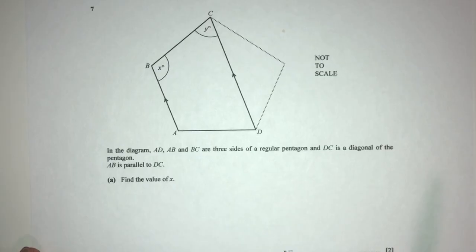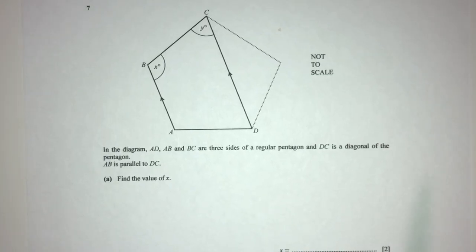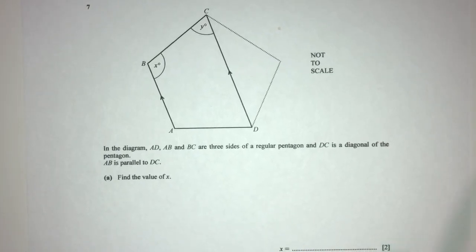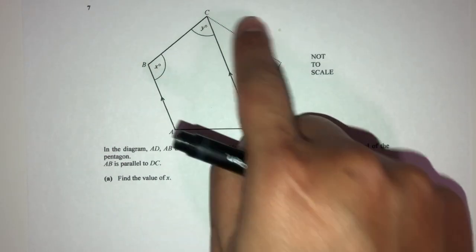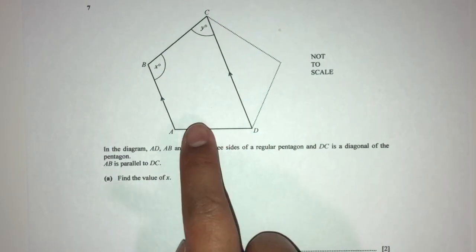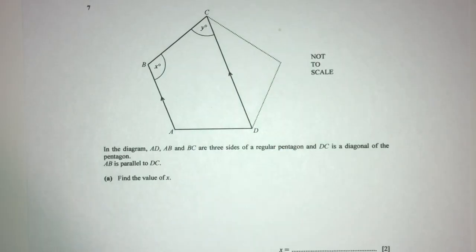Now let's move on to question number 7. So here, what do we have again? In this diagram, we have AD, AB, BC are 3 sides of a regular pentagon. A pentagon has 5 sides: 1, 2, 3, 4, 5. Regular means all the sides are the same length, right?